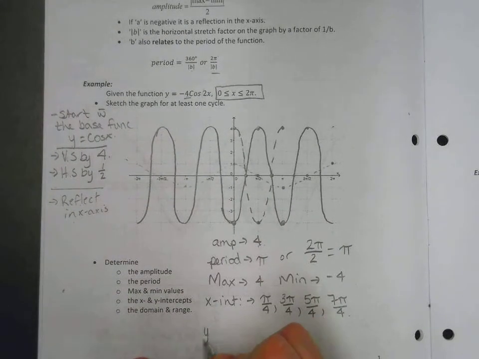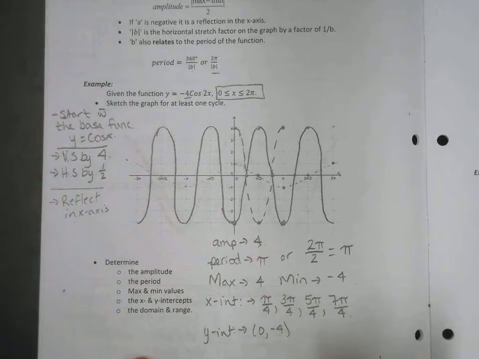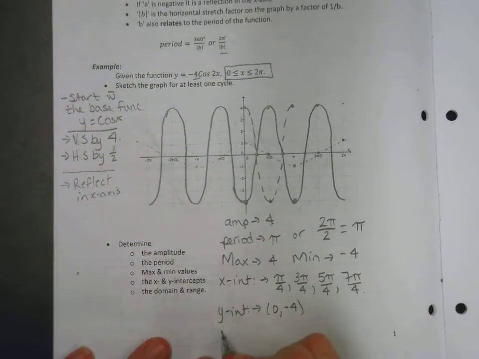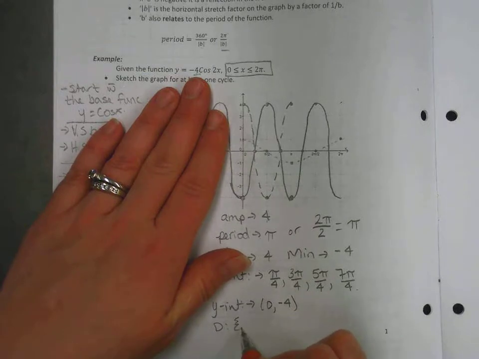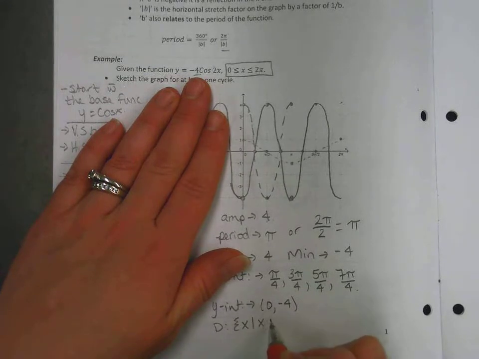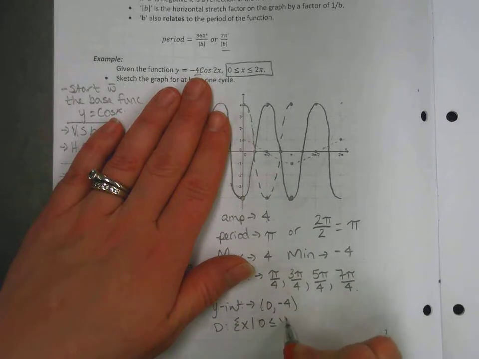The y-intercept would be 0, -4. The domain, because it gave us the domain, is from 0 to 2 pi.